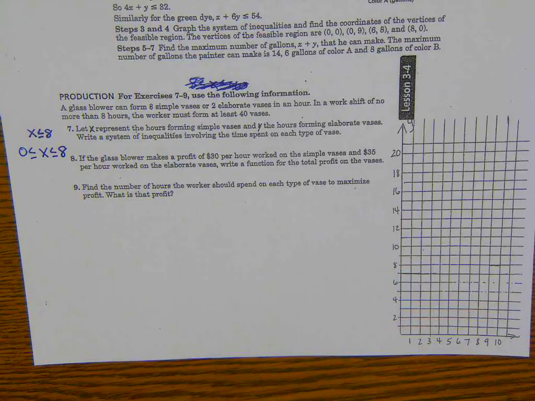That's pretty much what Ainsley said, except that you're also saying that you can't spend negative hours working on simple vases, right? You must spend at least 0 hours. So that is correct. I'm going to give you the point for that.